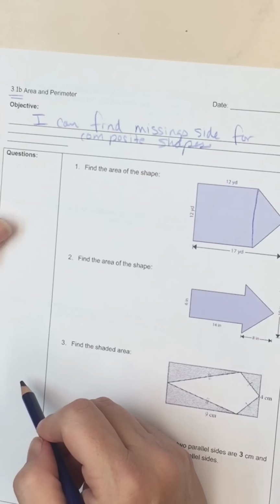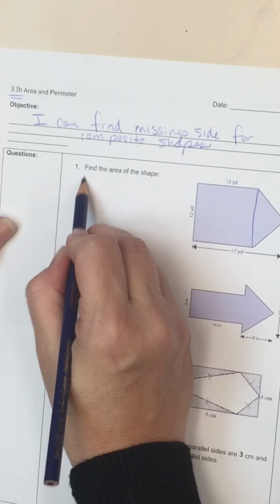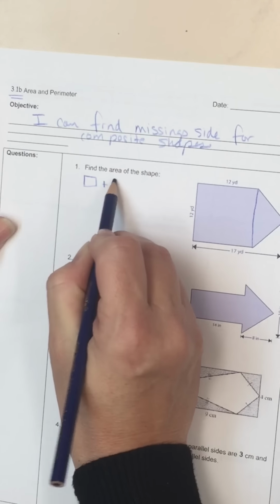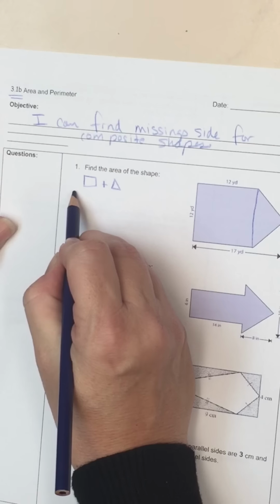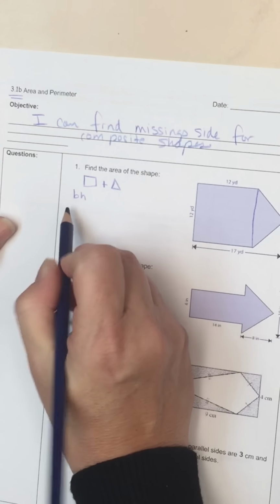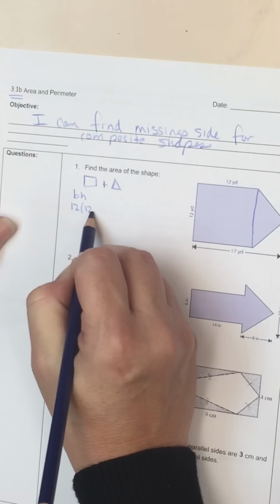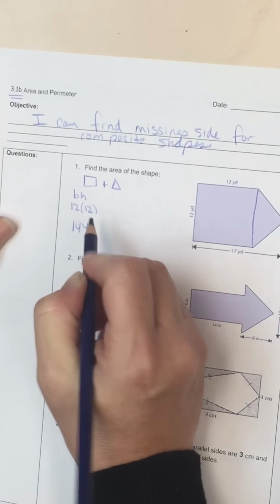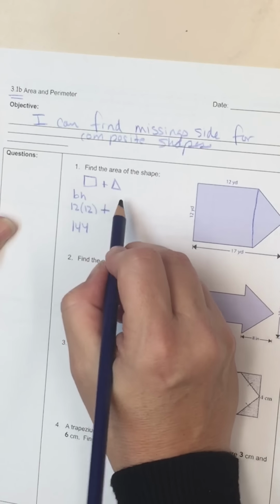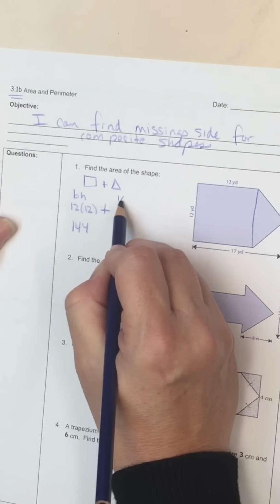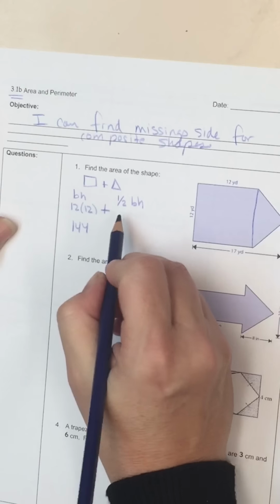I see a square and a triangle. So for the square, and we are adding, and the triangle, the square is base times height, which is 12 times 12, which is 144. And the triangle is half the base times the height.